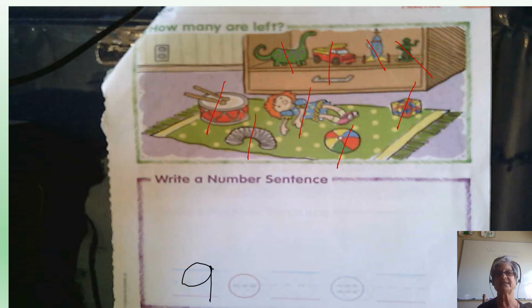Make sure you write the number 9. Make sure you took a crayon and put just one line through each toy as you counted. Now we'll go back to the bottom of the page and we'll trace minus.